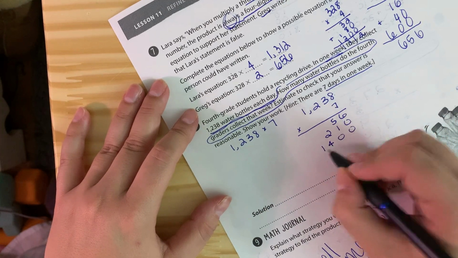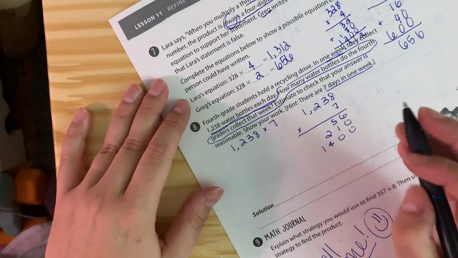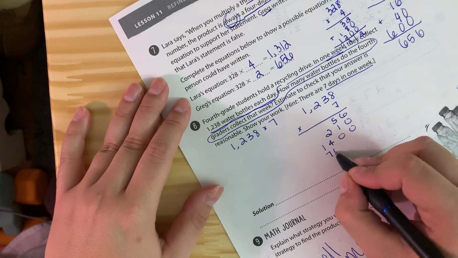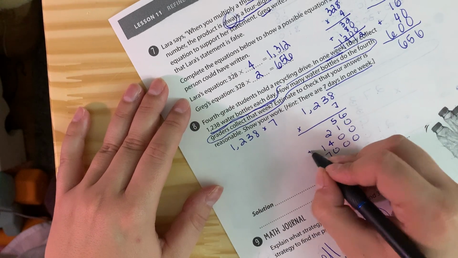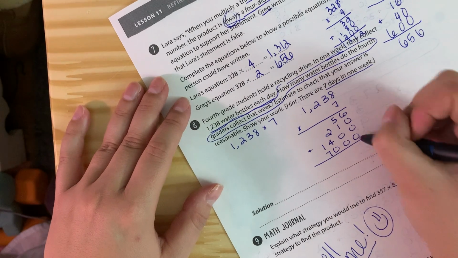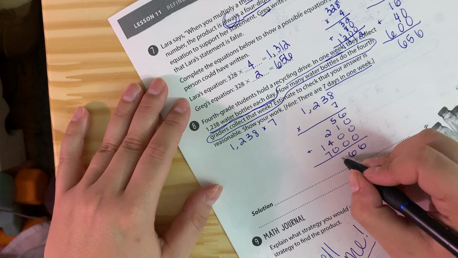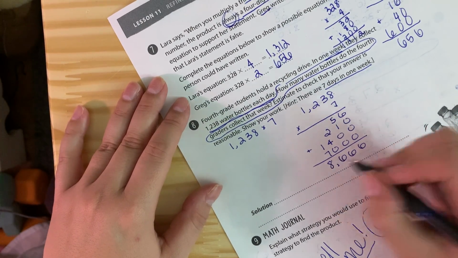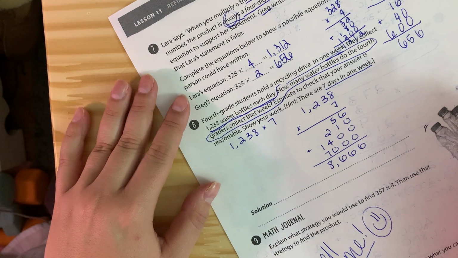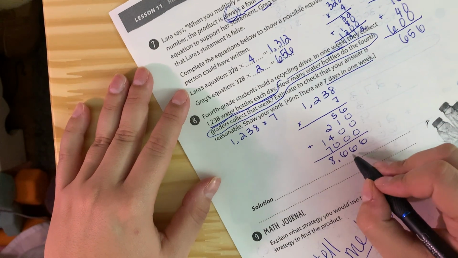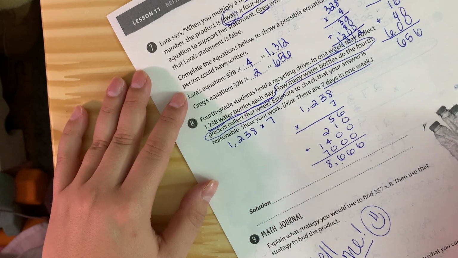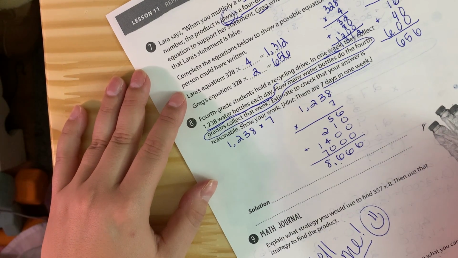Keep the 2 zeros to make it 100. And then 7 times 1,000 is 7,000. And then we just add them up, so we have 6, 6, 6, 8. So that means they collected 8,666 water bottles in 1 week.